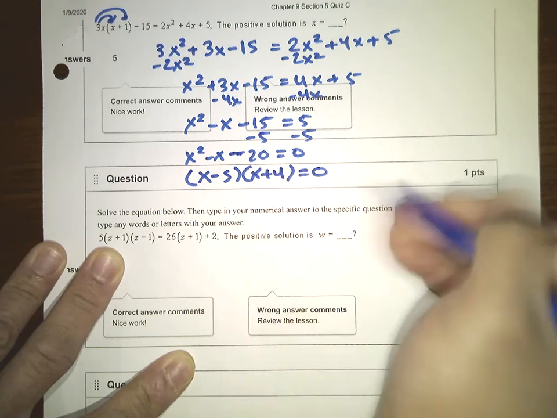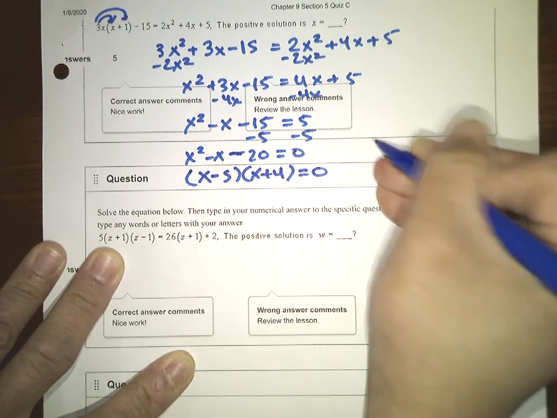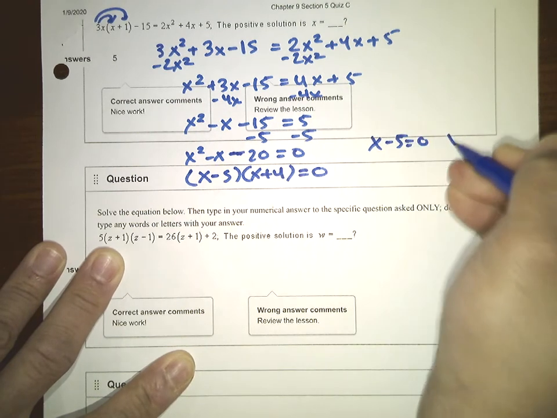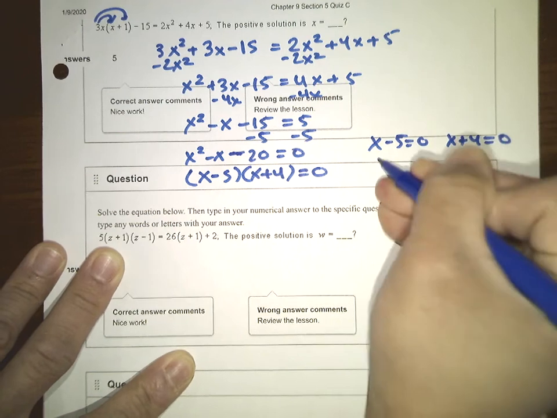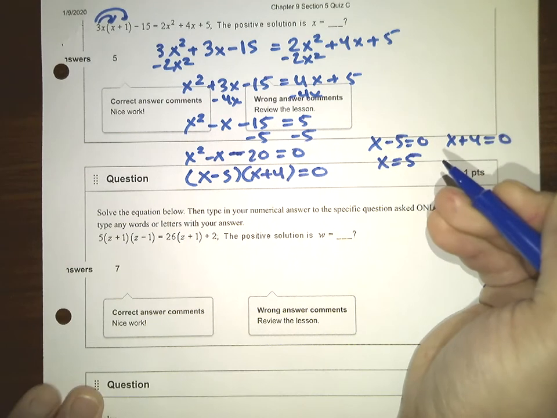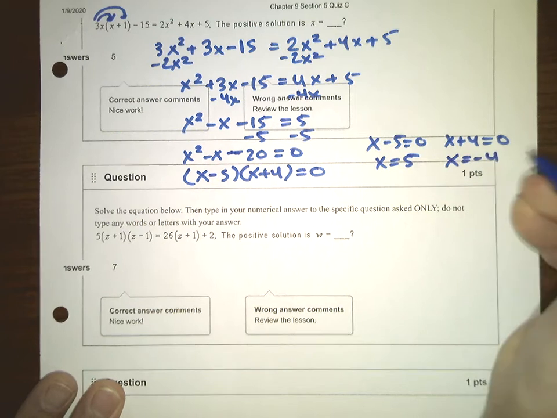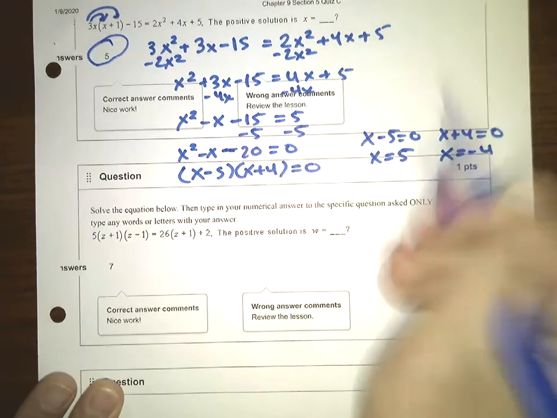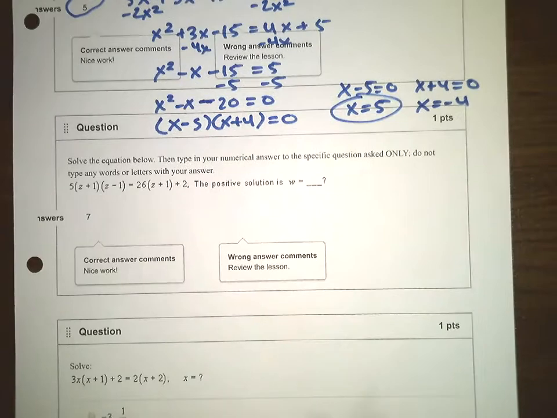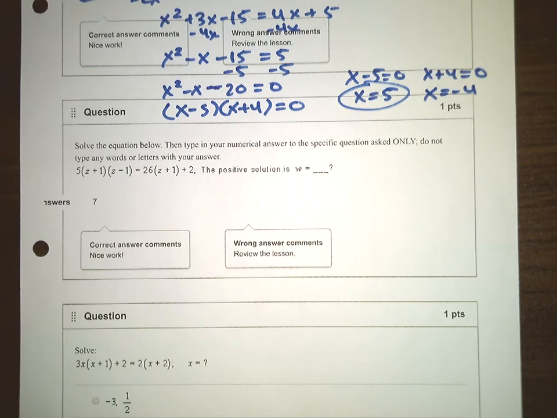Then if I set each factor equal to 0, x minus 5 could be 0, or x plus 4 could be 0. So then if I add the 5, I get x is equal to 5. Or if I subtract the 4, I get x is equal to negative 4. And of course, this one was asking for the positive solution again. All right, let's try another one.